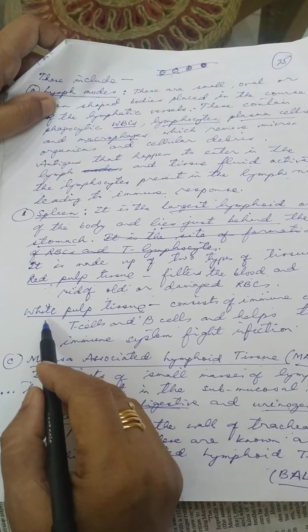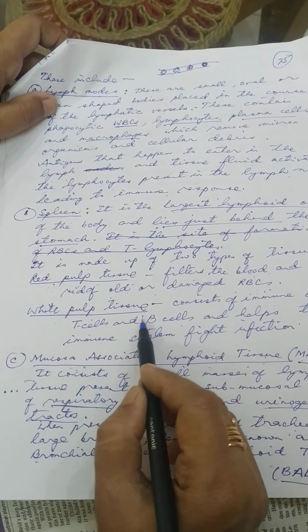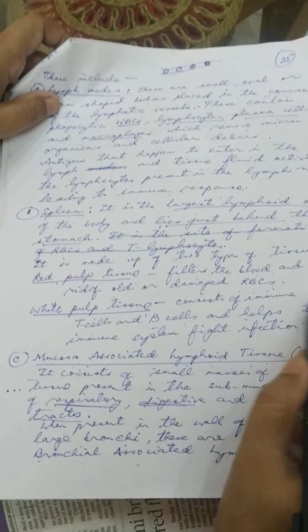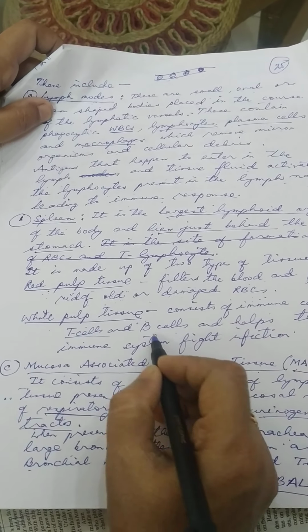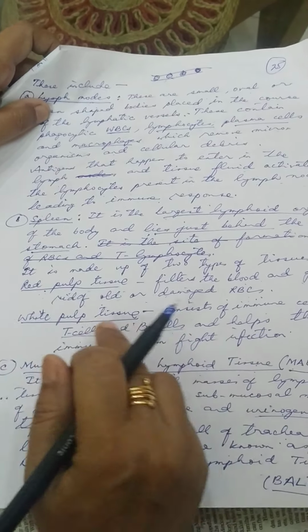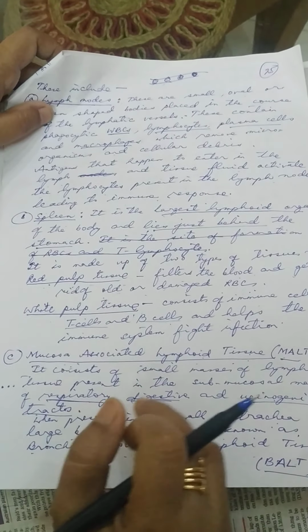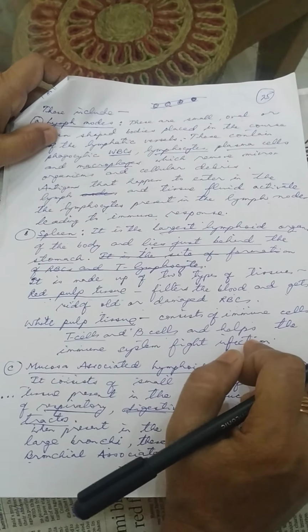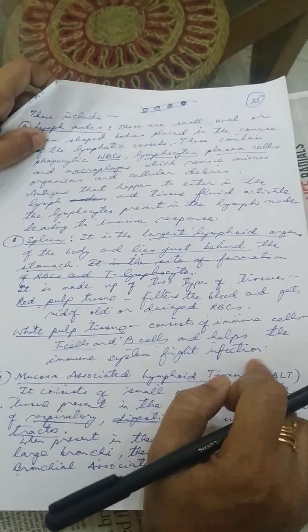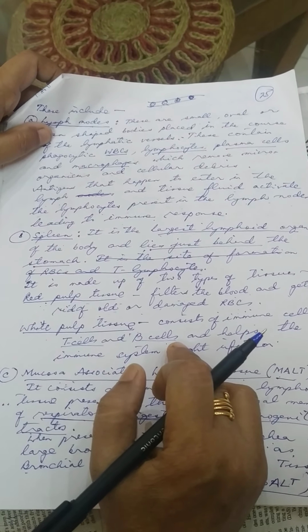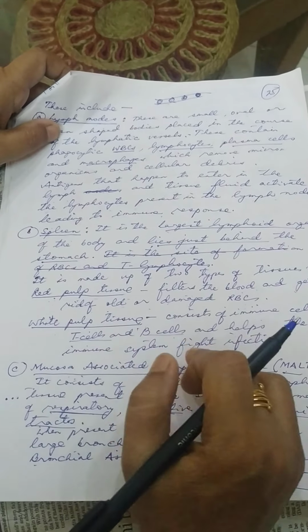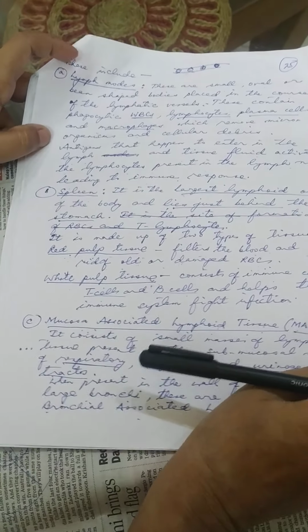The next one is white pulp tissue. This white pulp tissue consists of the immune cells. Now what are those immune cells? T cells and B cells are present in the white pulp tissue, and these cells help the immune system to fight infection. These cells help the germs to get rid of our body.